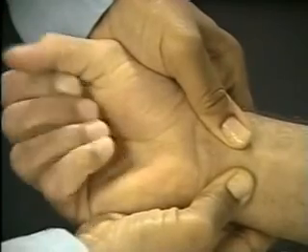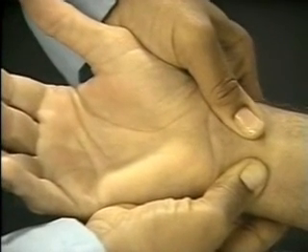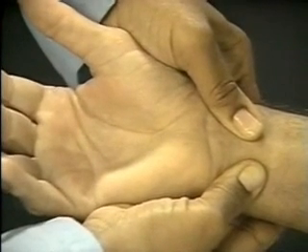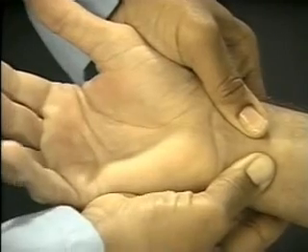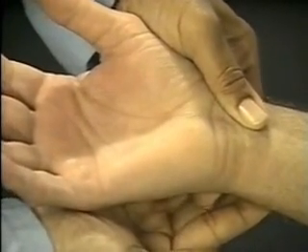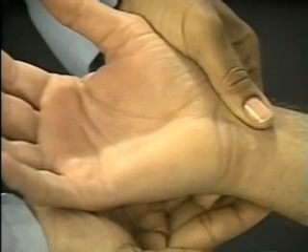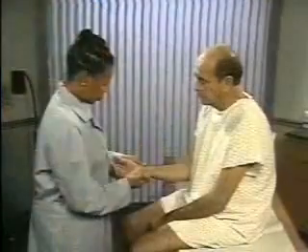Open your hand. Have the patient open and relax his hand. Note the color of his palms and fingers, which should be pale. Then release the pressure over the ulnar artery. If the artery is patent, the palm should turn pink in 3 to 5 seconds.